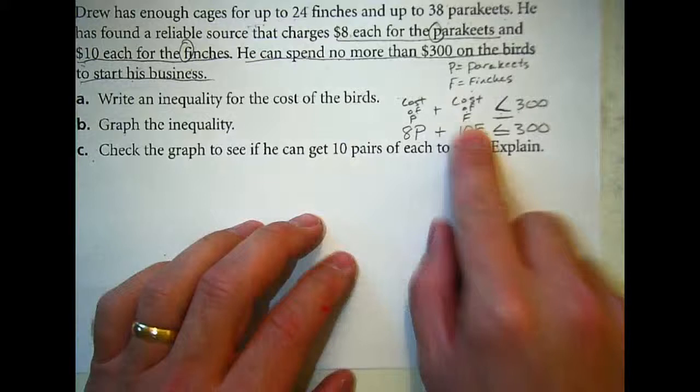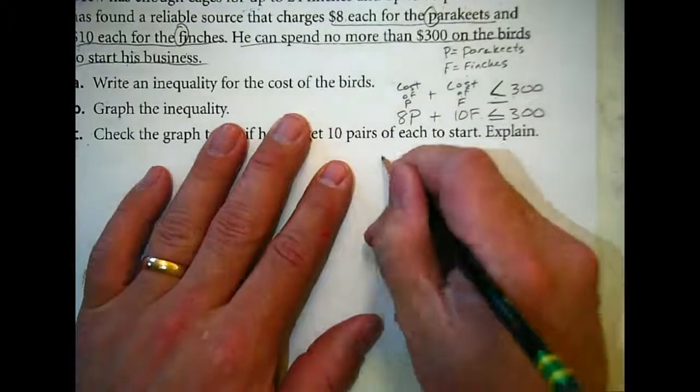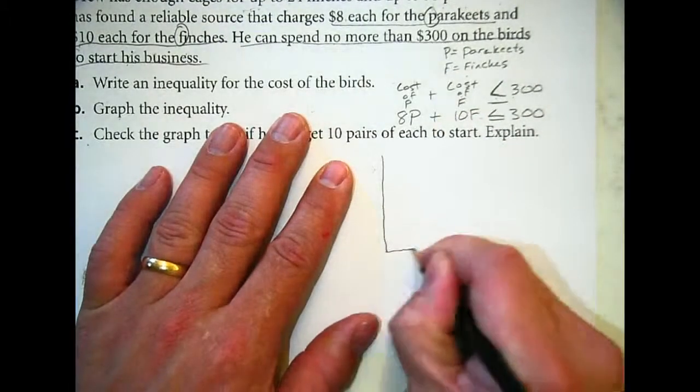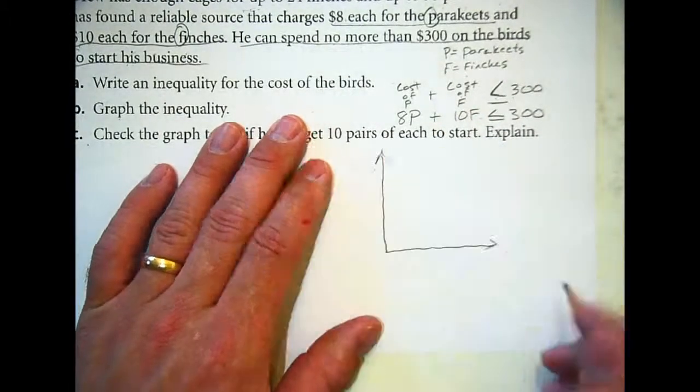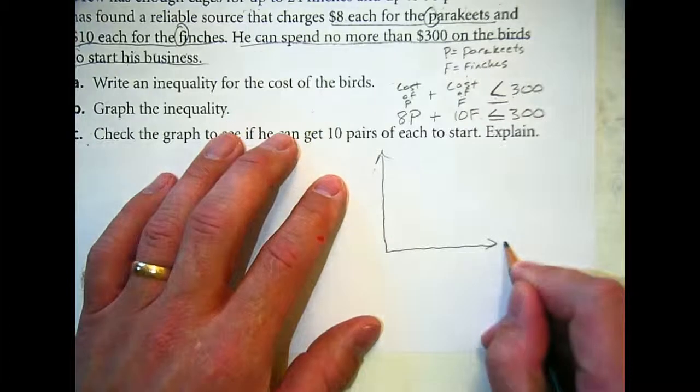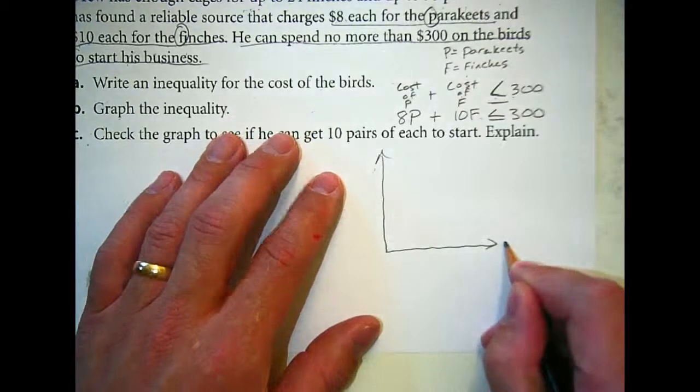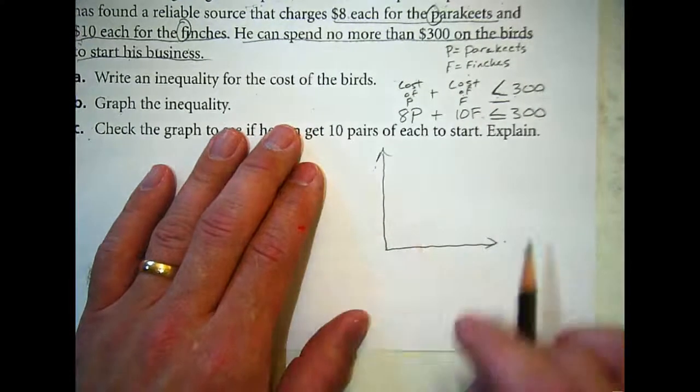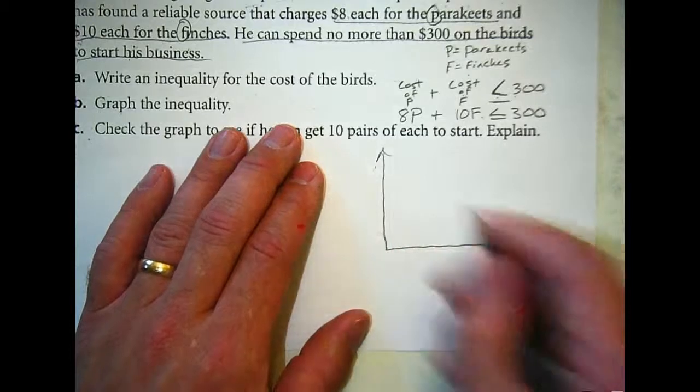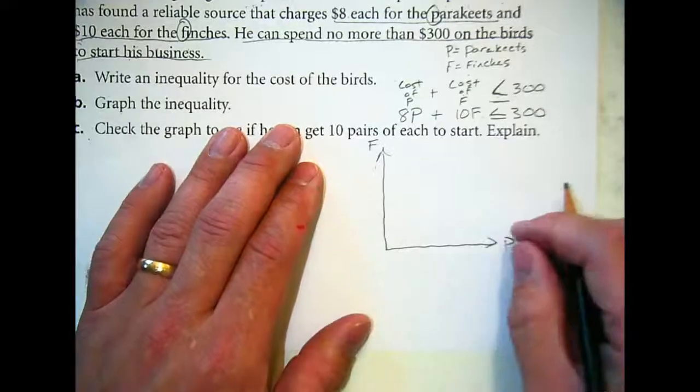That gives me a coordinate. So if I'm graphing, say like this, what do we want to put here? F or P? Are they dependent on each other? No. So let's call this one P and let's call this one F. Just for the sake of time there.